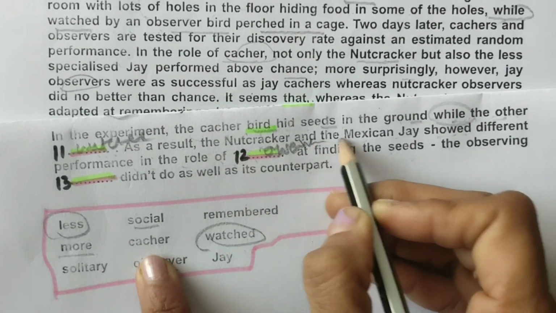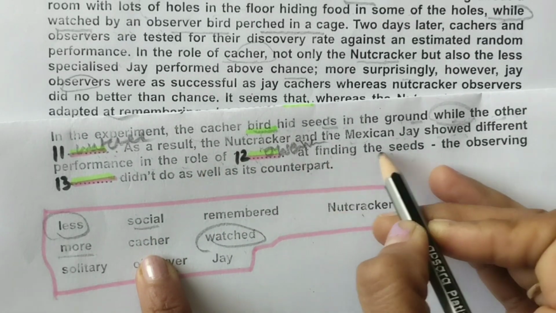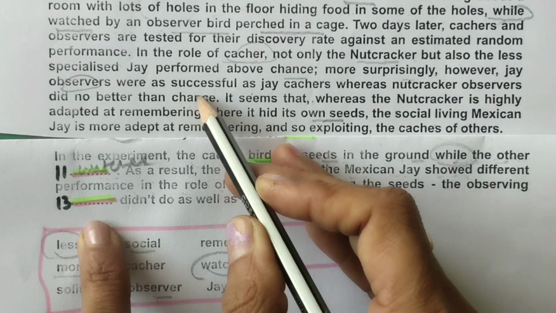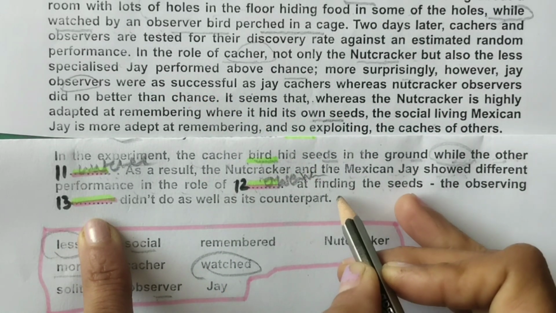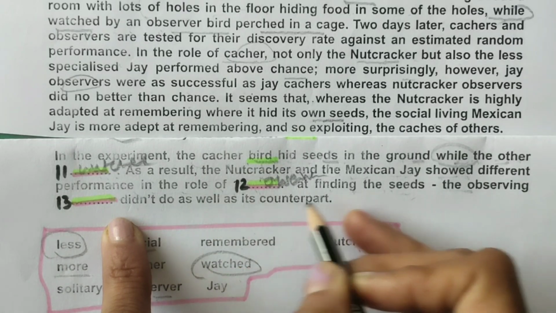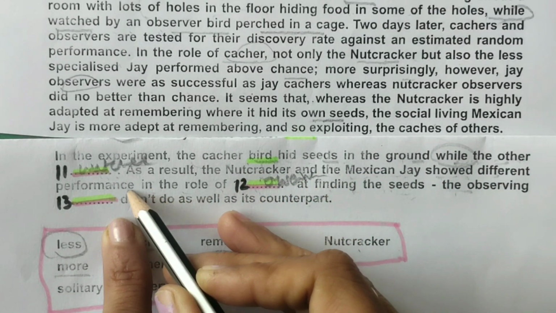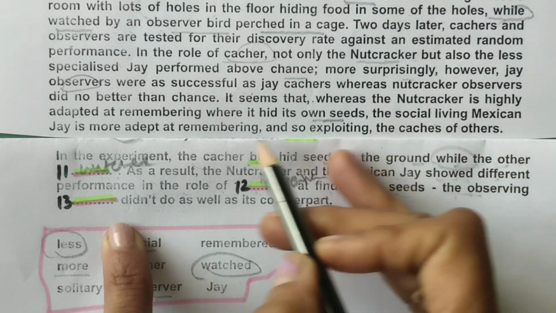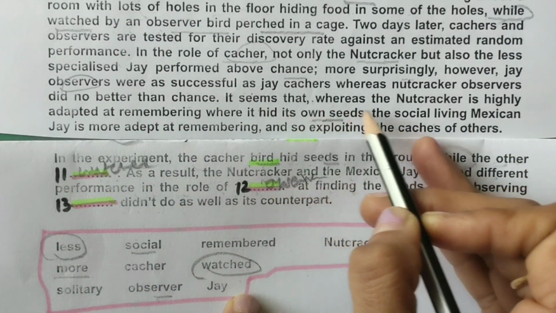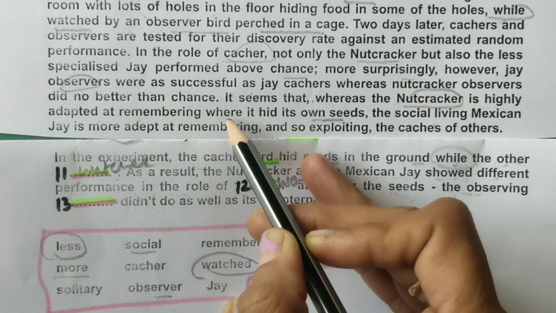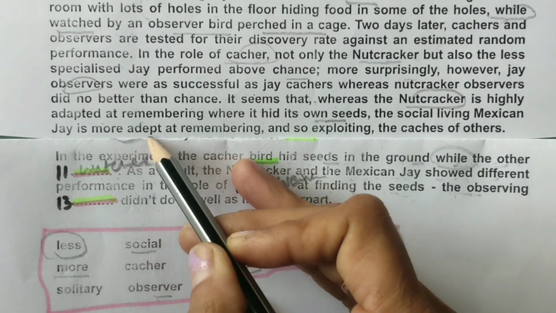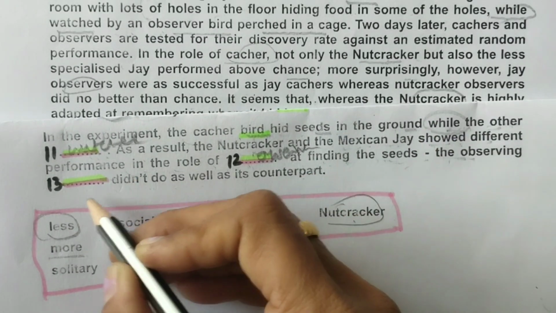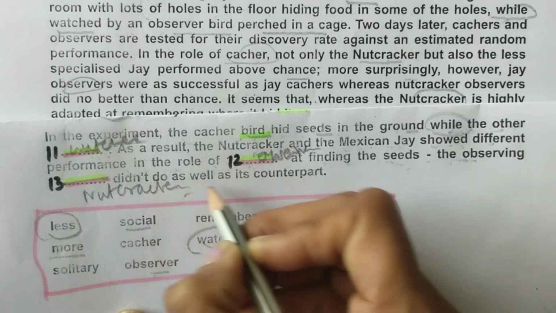As a result, the nutcracker and Mexican jay showed different performance in the role of observer at finding the seeds. The nutcracker had no chance, the jay was successful. Okay, finding the seed. The observing nutcracker did not do as well as its counterpart. They both showed different performance in the role of observer at finding the seeds. It seems that the nutcracker is highly adapted at remembering where it hid its own seed. The social living Mexican jay is more adept, meaning more expert, at remembering, but the nutcracker is not. So here we will not write nutcracker. This way we have finished.